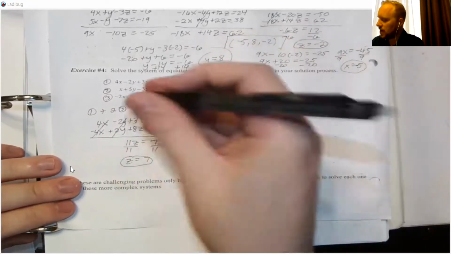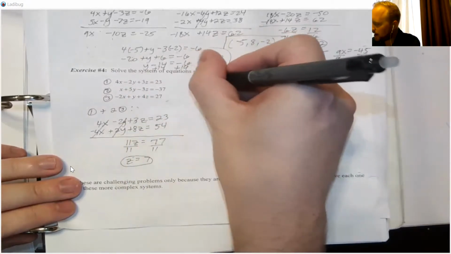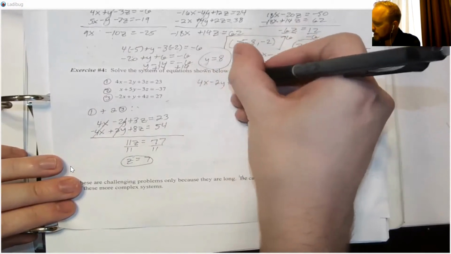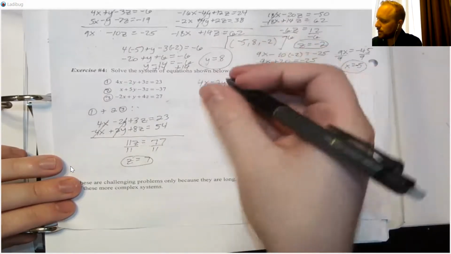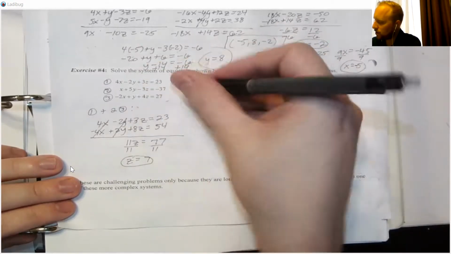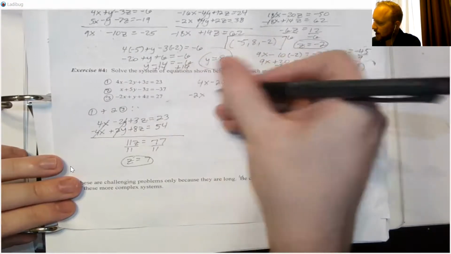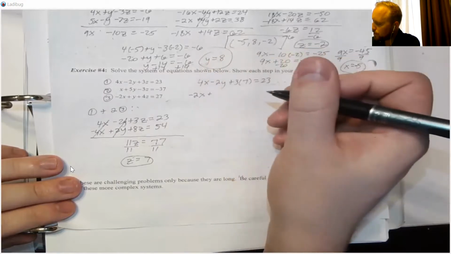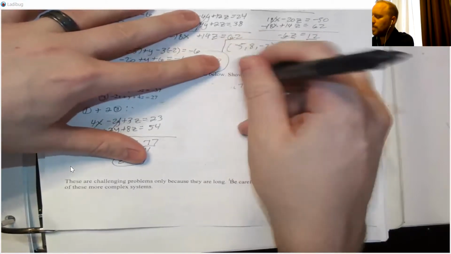But I'm going to plug the 7 into both of these. So I got 4x minus 2y plus 3 times 7 equals 23. And now I'm going to do the third one. Negative 2x. Well, if I do that, you know what? I'm going to set up my other system.